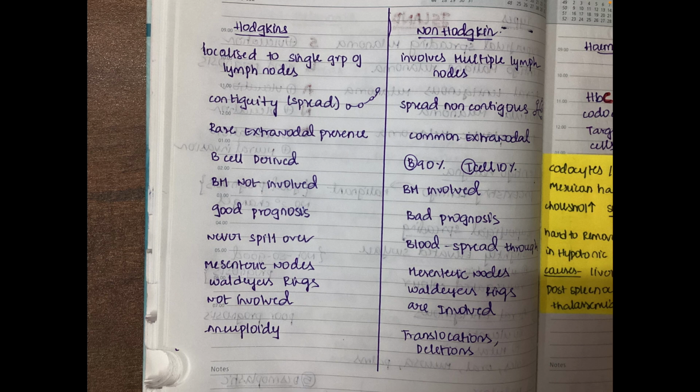And the second B stands for bone marrow. Here in case of non-Hodgkin's, bone marrow is involved. And the third B stands for blood spillover, right? So it can spread from blood. So non-Hodgkin's lymphoma will be spreading from blood. Blood spillover can be seen. And it has a very bad prognosis.